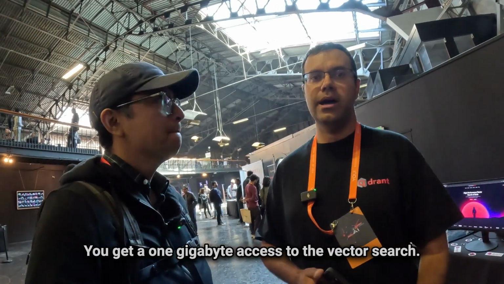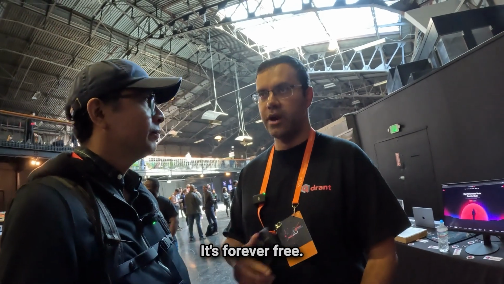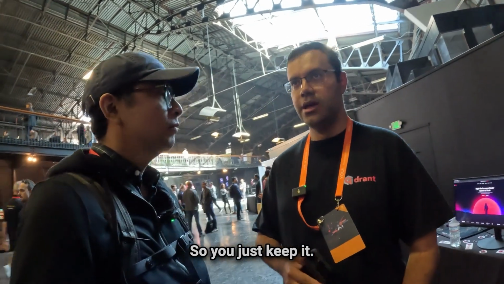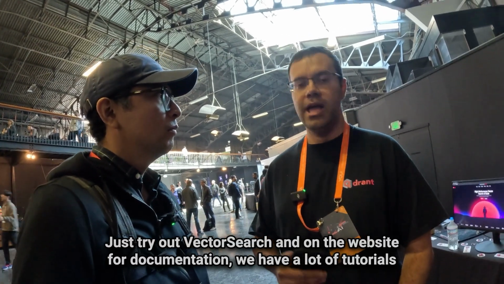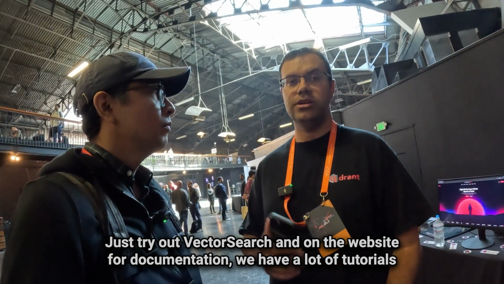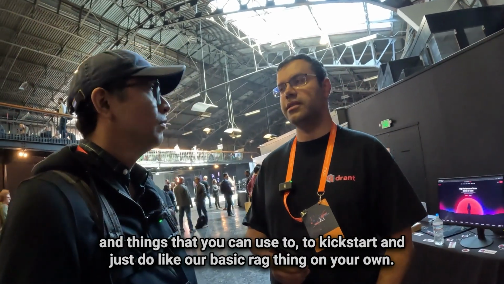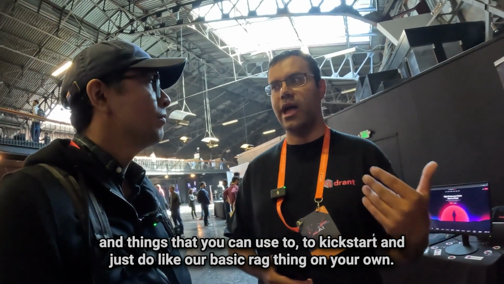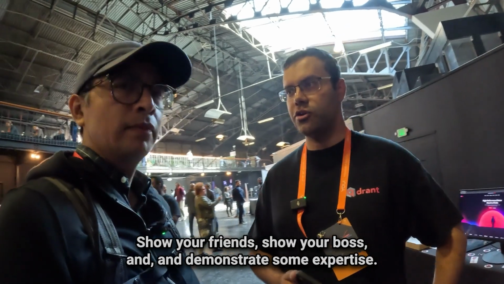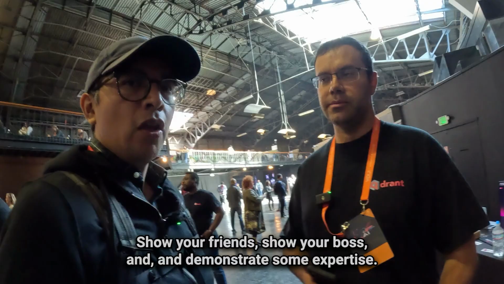You get 1 gigabyte access to the vector search. It's forever free. It's not going away, so you just keep it. You don't get any notices or any emails or anything like that. Just try out vector search. And on the website for documentation, we have a lot of tutorials and things that you can use to kickstart and just do our basic RAG thing on your own. Show your friends, show your boss, and demonstrate some expertise.